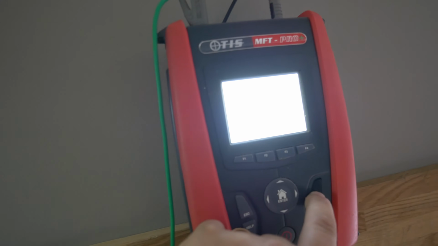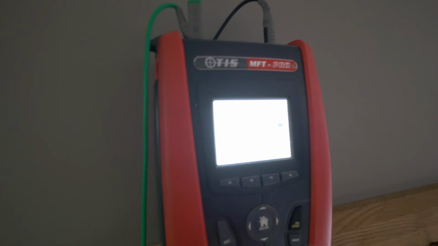And then we're going to carry out that test, and that'll give us our end-to-end on the CPC. Going a little bit closer, and you can see that that is 0.56. That's focusing in for you, 0.56 ohms on the CPC. And this is 2.5 mil, 1.5.